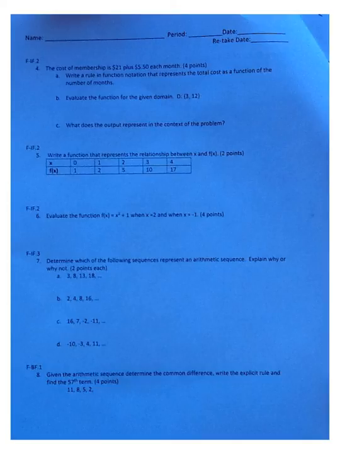The cost of membership is $21 plus $5.50 each month. Write a rule in function notation. Function notation means it needs to start off with f of x. That represents the total cost as a function of the number of months. Now you're paying $21 no matter what, plus $5.50 each month. We don't know how many months we're going for, so it's $5.50x plus 21. Our x term always goes before our term without a variable.